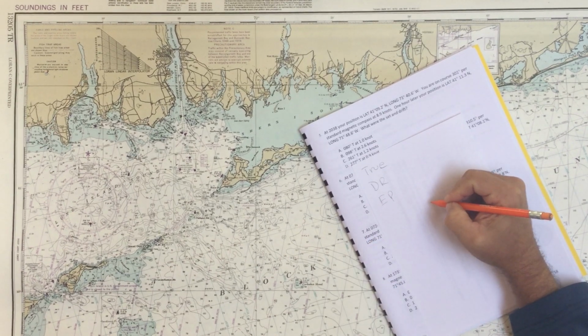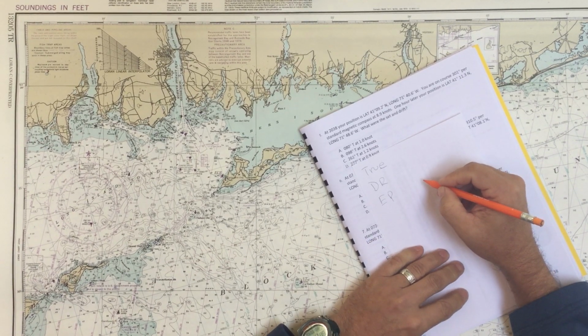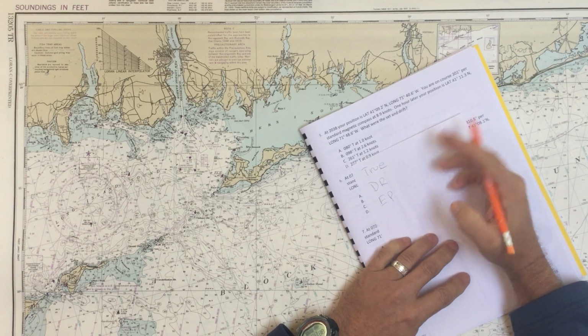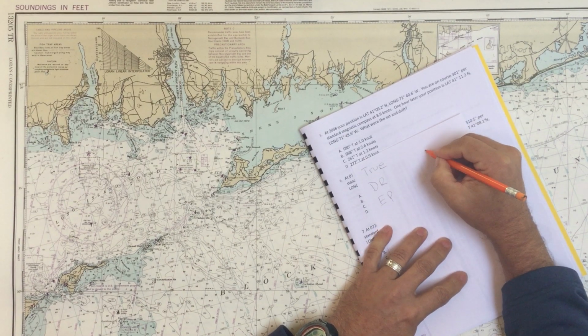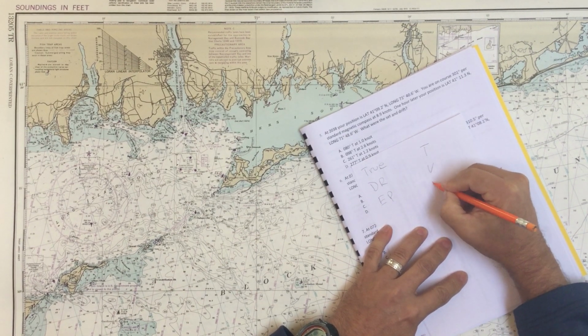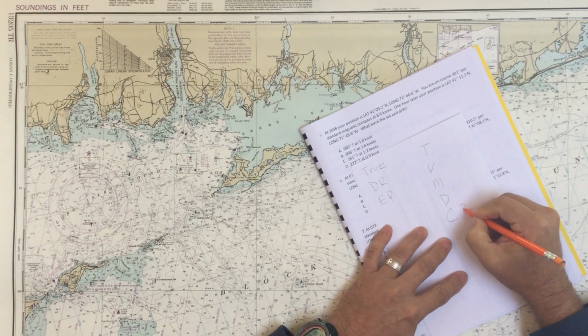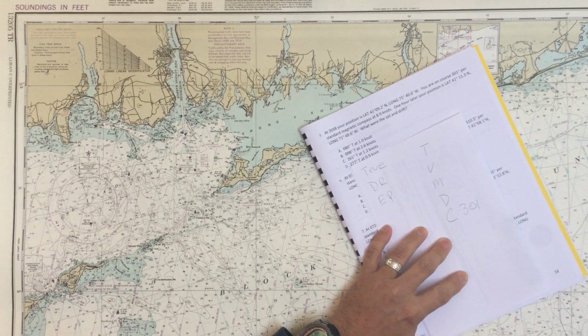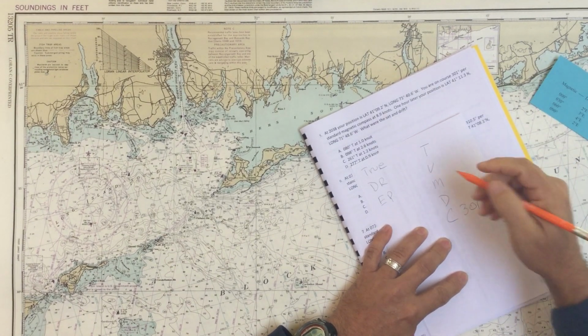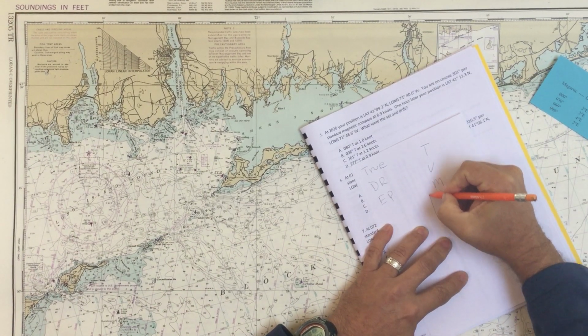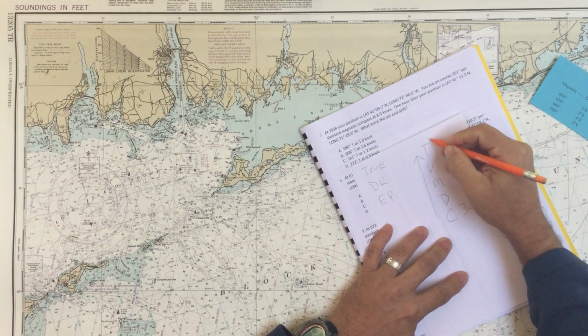So what do I always have to do? If they give me a course in compass, I don't plot in compass, I plot in true. So I use the formula TVMDC. The 301 is the course in compass, so I put that down at the bottom, which reminds me that I'm going from compass to true.